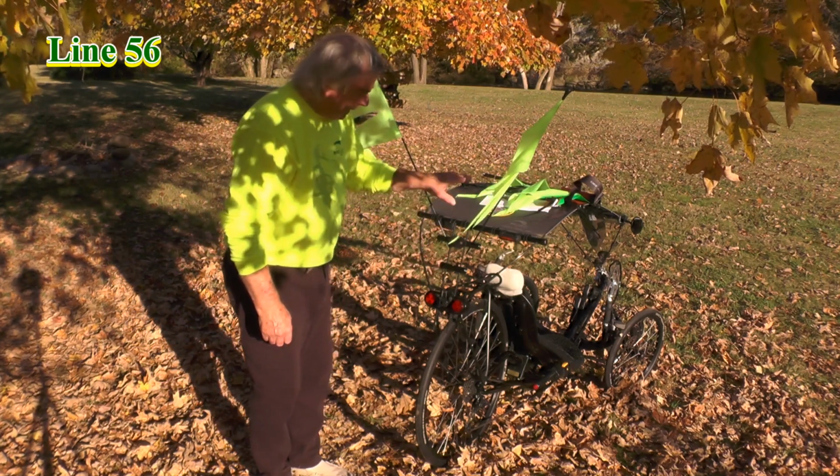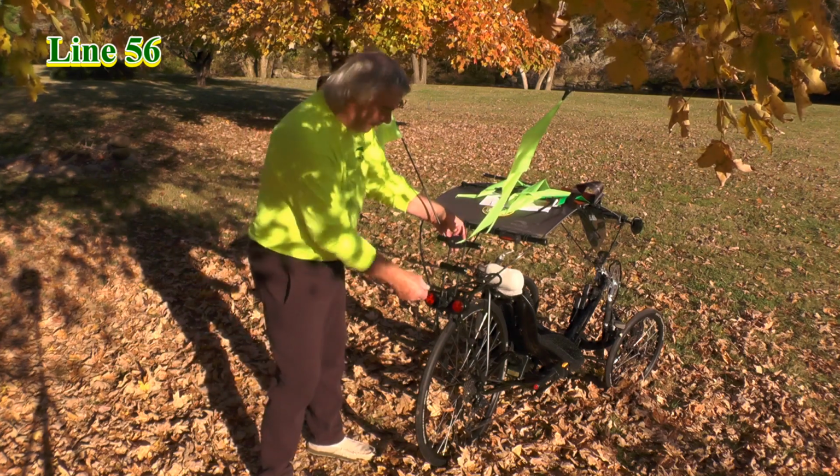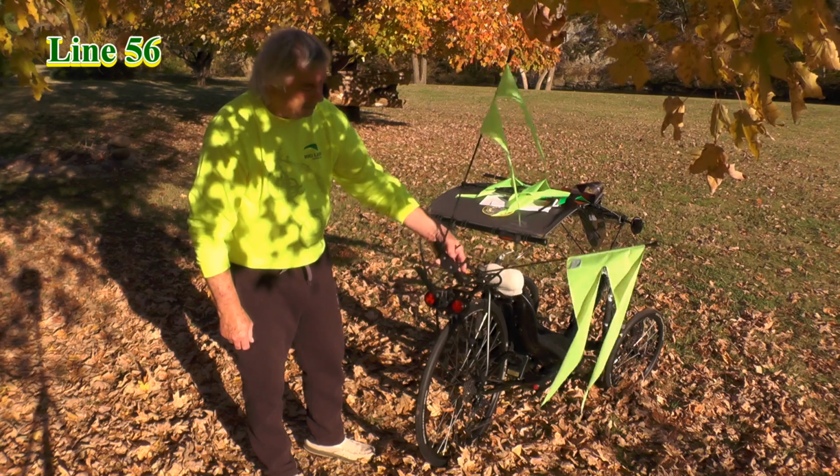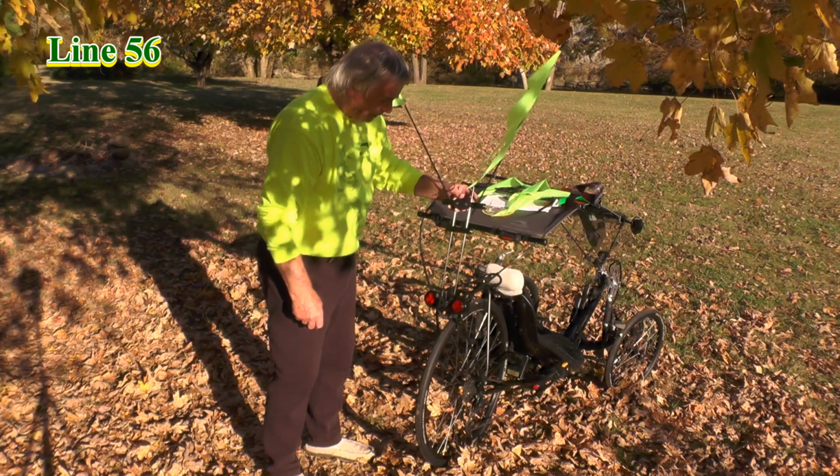Can this piece go up the top and you have a center flag? Of course. And again, this whole thing can be taken out and stored for transporting.